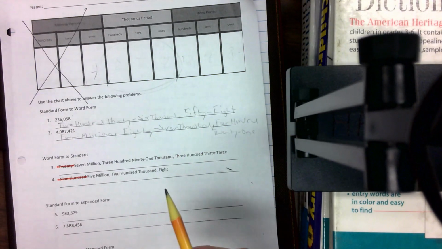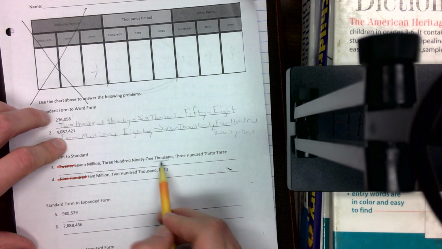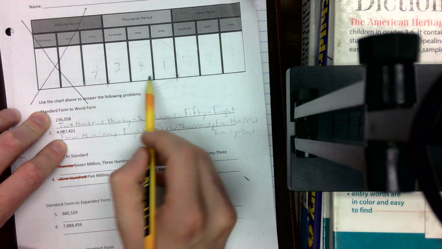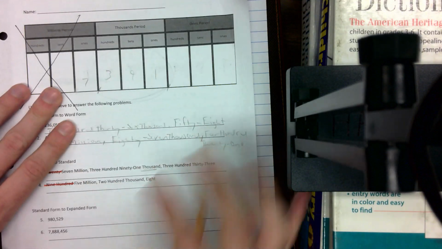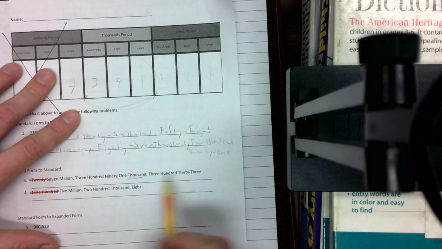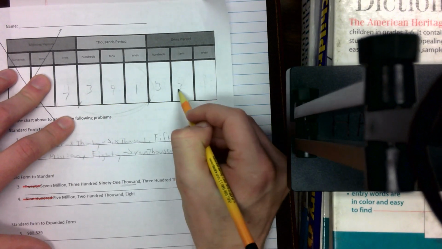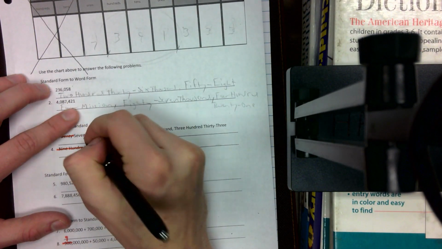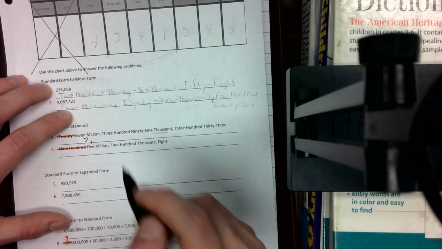391, we know how to write that. Where do we put it? Well, it tells us thousands, so 391. We have 7,391,000, and then 333. Well, 333 is just 333, and there's no thousand after it, so we're going to go ahead and put it in the hundreds or the ones place. Once we have that written up there, we are pretty positive it's right, we can rewrite it in the box here.